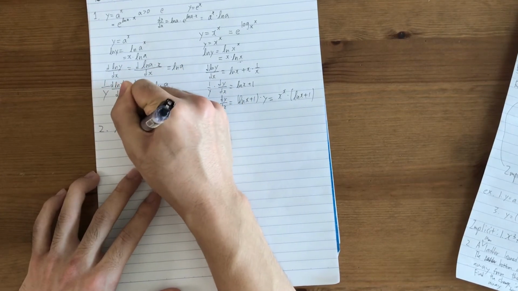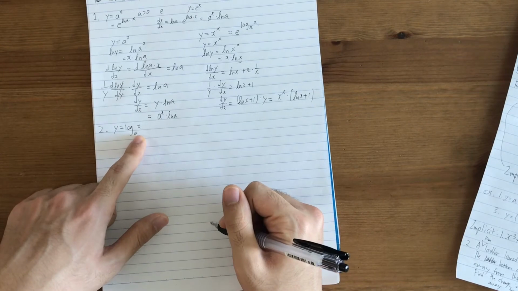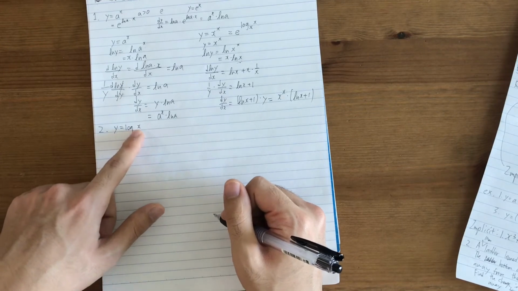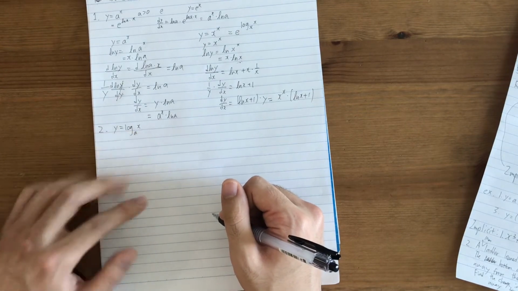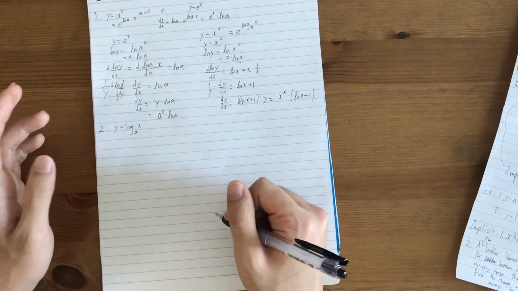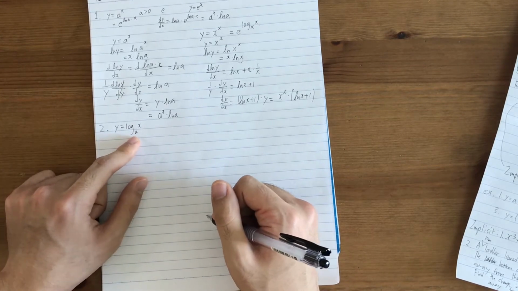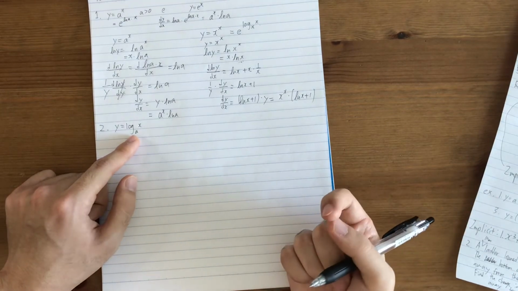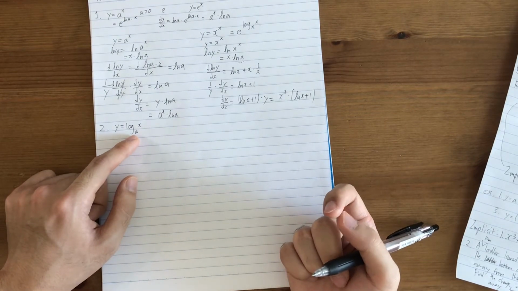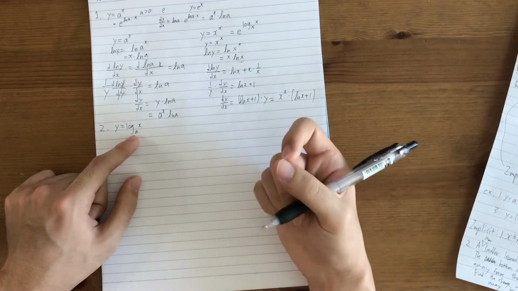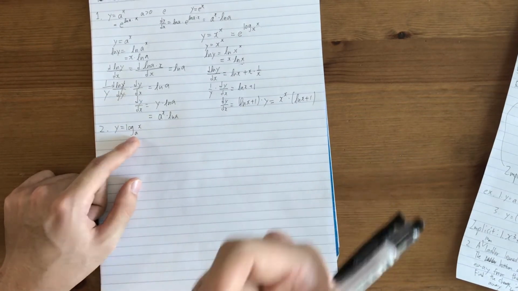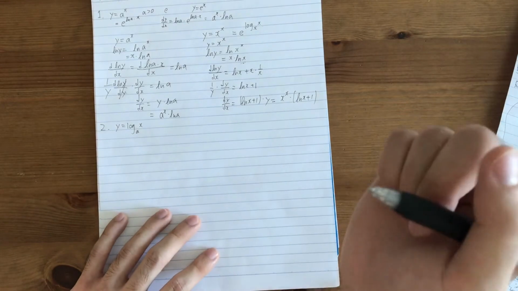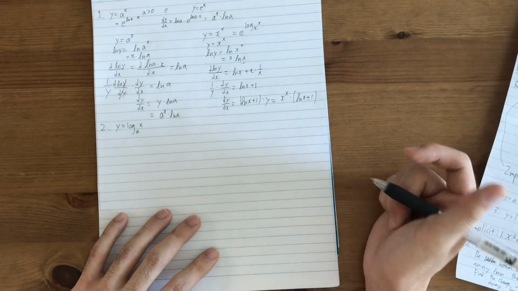So what if the base is not e? So natural log x, that's 1 over x, right? But what if the base is a? Then again, you can try to use implicit differentiation, but if you can apply log properties, then that's also fine. You don't have to use implicit differentiation.